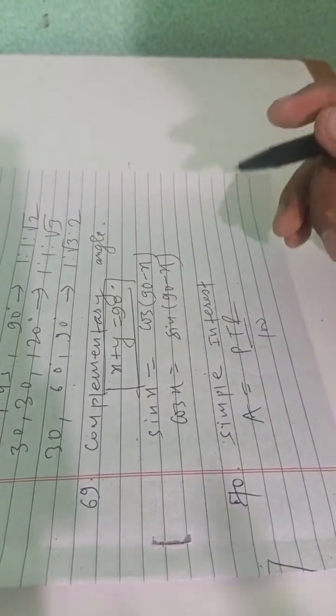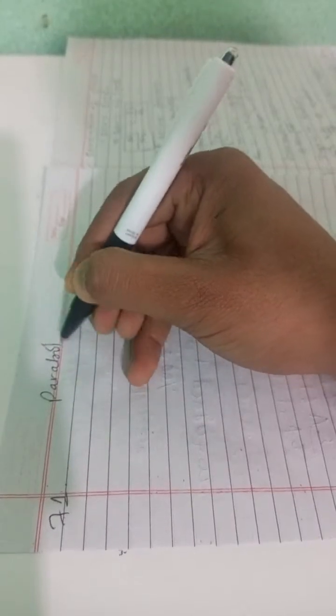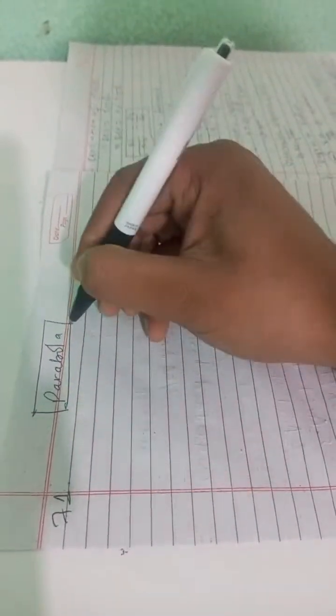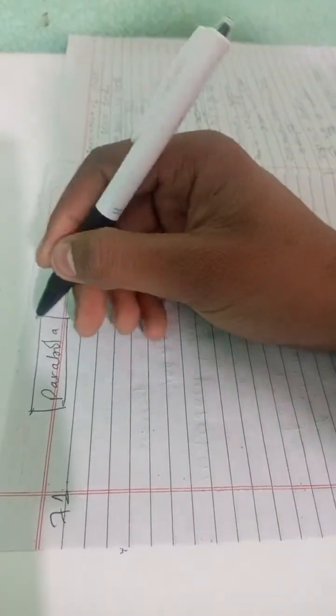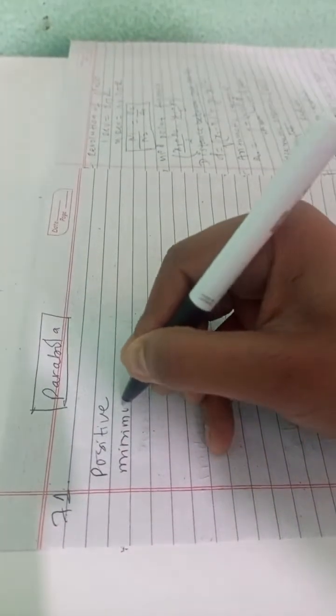And I will give you some concept about the parabola, number 71. Yes, this is the parabola concept. If you understand this concept, then you can easily solve all types of questions regarding this. Suppose I write there positive. Then you understand minimum.